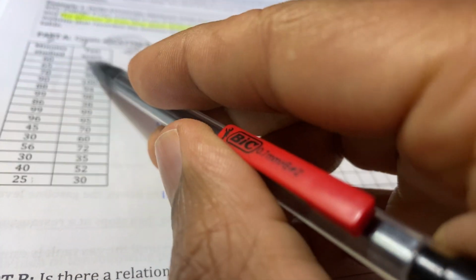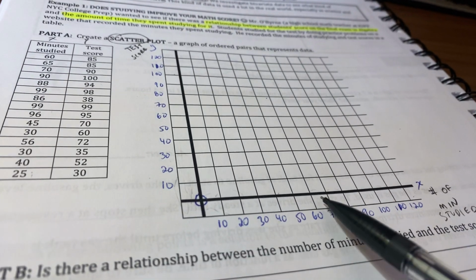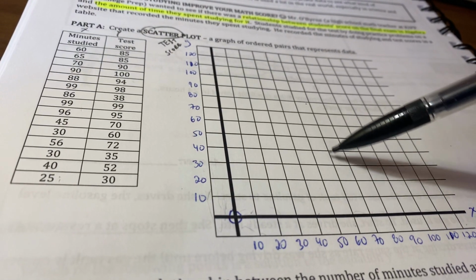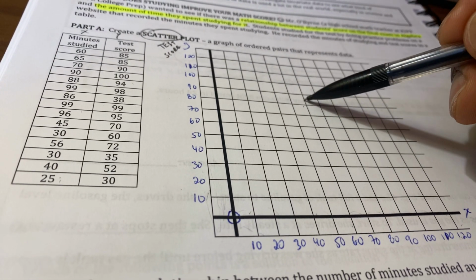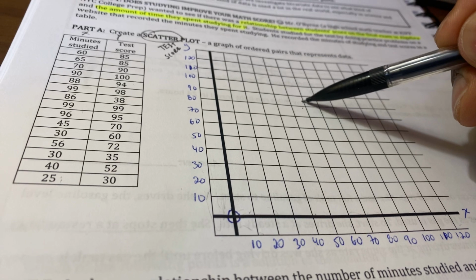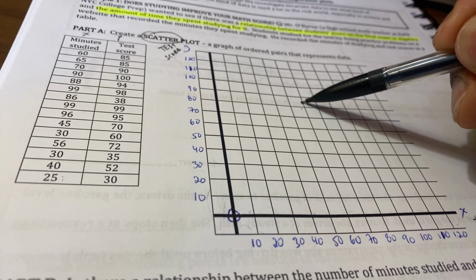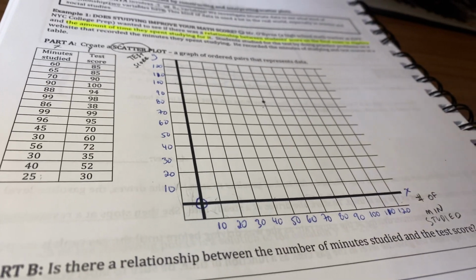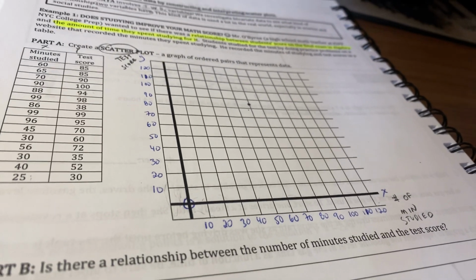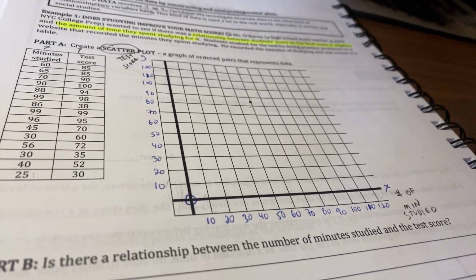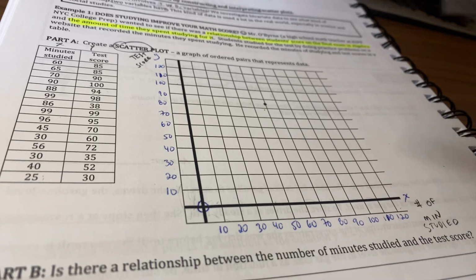So 60, 85. I'm going to go to 60. And then I'm going to go up. 85 would be right in between 90 and 80. And for scatter plots, it's okay to sort of estimate here. I know when we did linear equations, you needed lattice points to be as specific as possible. But it's called a scatter plot for a reason, right? Some of these plots might be scattered.